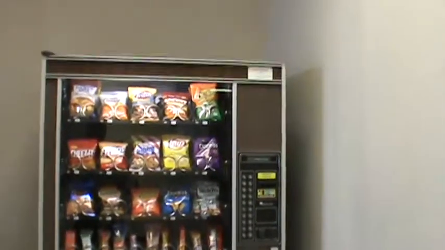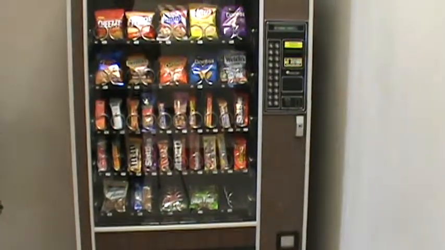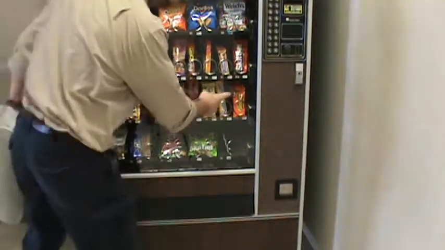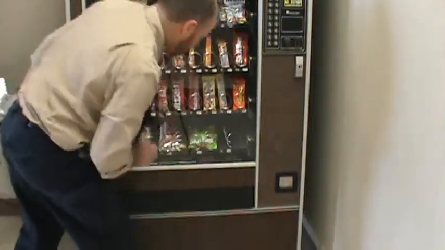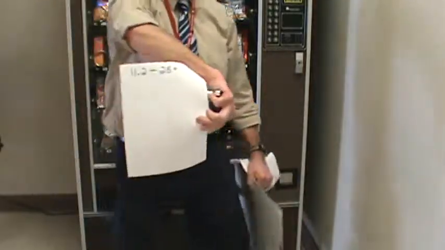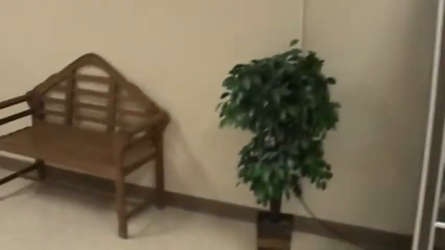Hey, the candy machine. Oh, look, a Butterfinger. Yeah! Found some math. Okay, let's do this one. Let's come over here. Let's see what kind of math they found you get in a candy machine.